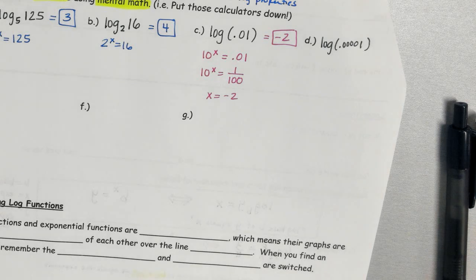Okay, so let's set up our exponential form.